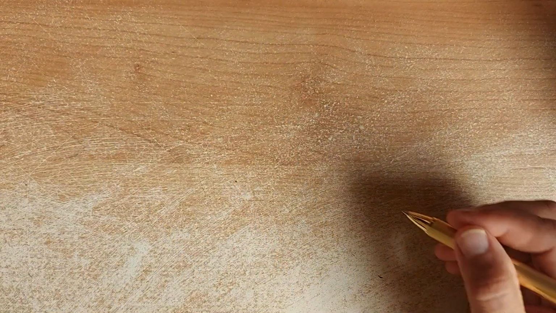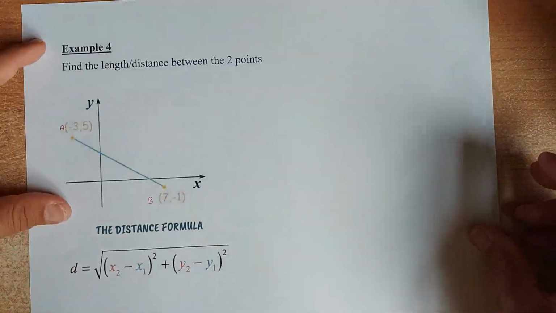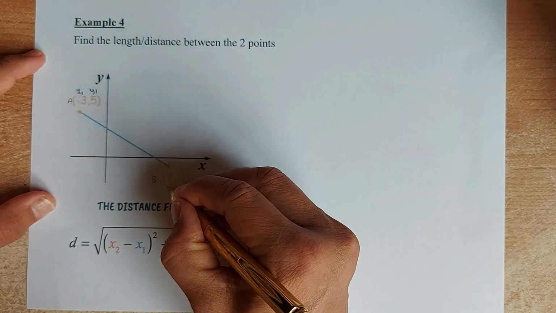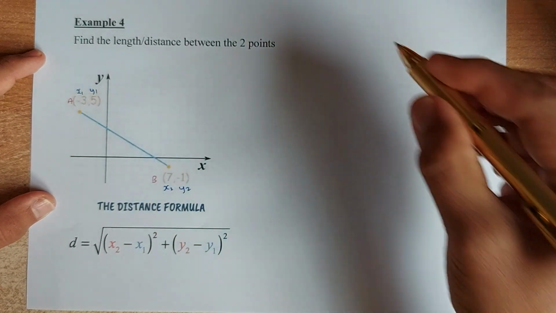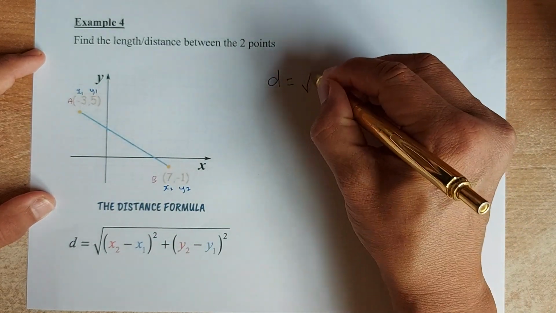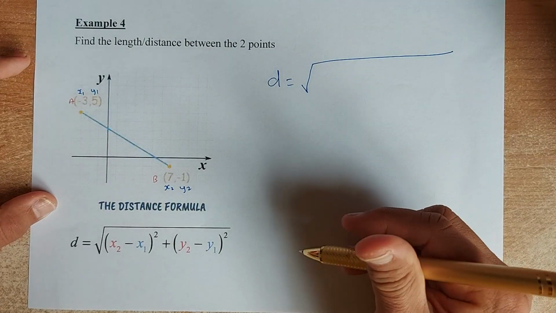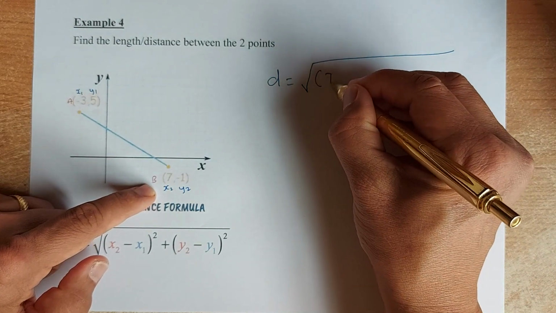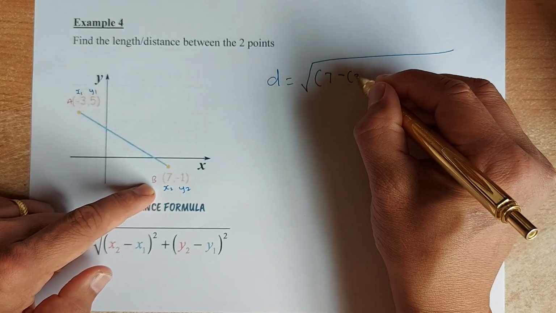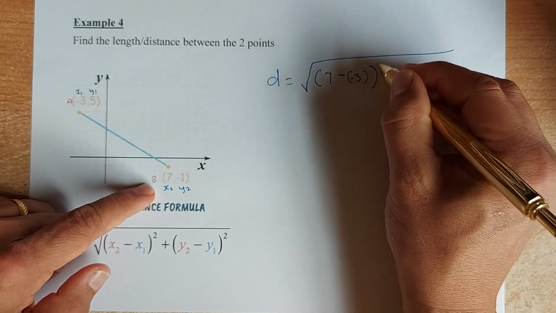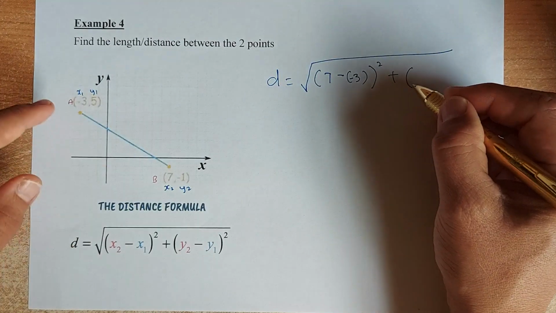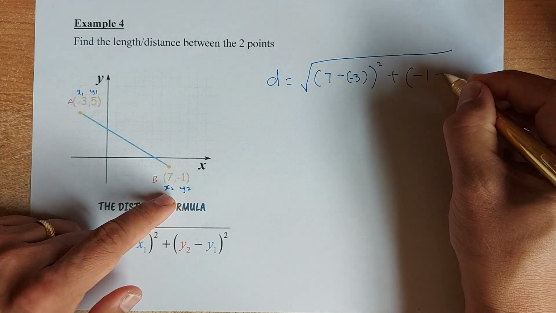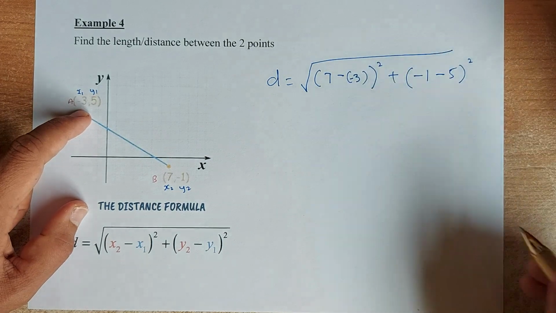Okay, we shall do the last example. Same example we've done before. So now we're going to label them. A is x1, y1. B is x2, y2. So the formula is distance equals the square root. So now you have your x2, which is 7, minus negative 3, squared. Okay, and then you're going to add y2, which is negative 1 minus 5, squared.